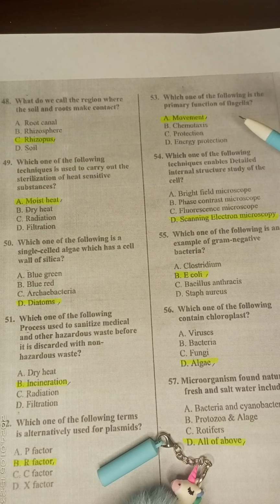Which one of the following is the primary function of flagella? It's movement. Which one of the following techniques enables detailed internal structure study of the cell? Is scanning electron microscopy. Which one of the following is an example of gram-negative bacteria? Is E. coli. Which one of the following contain chloroplast? Is algae.